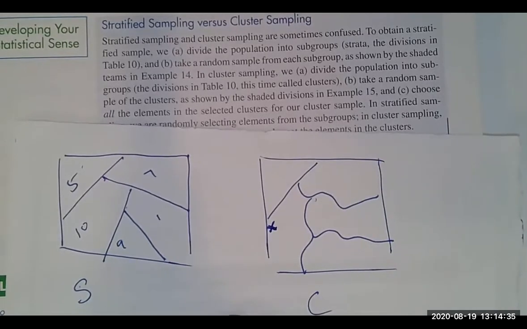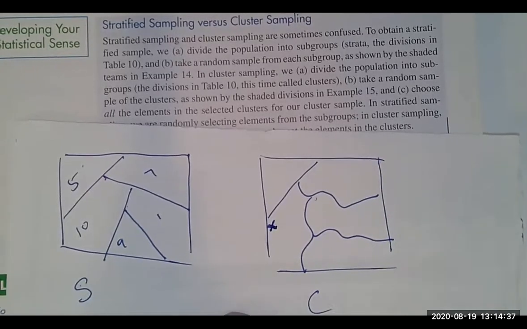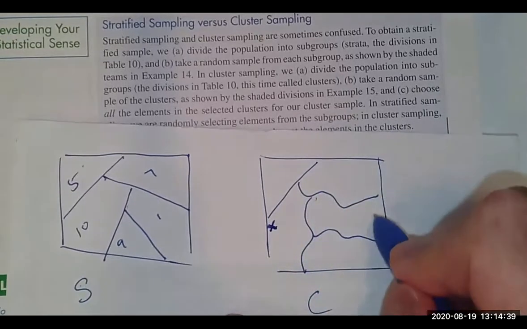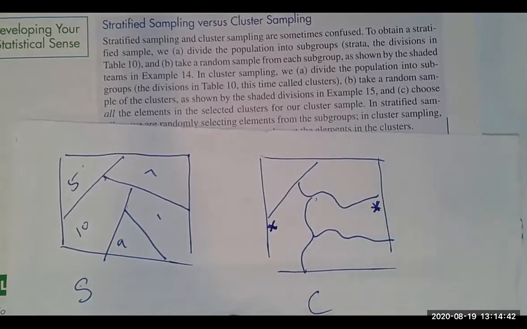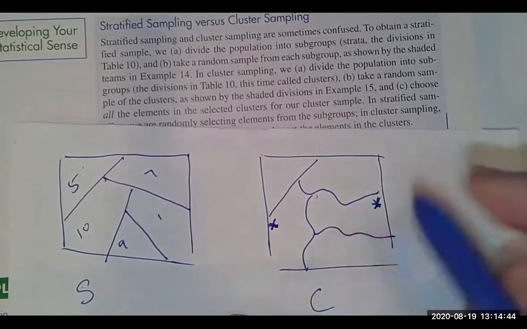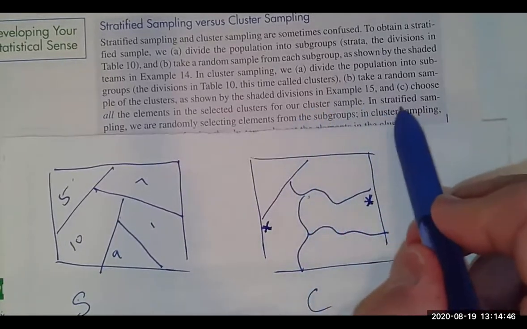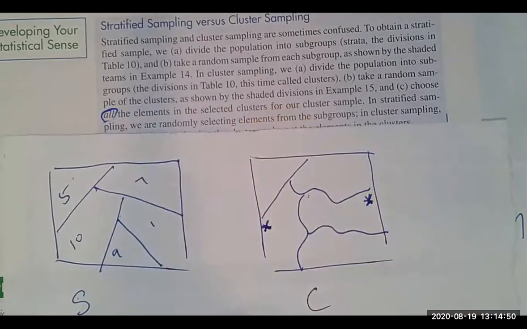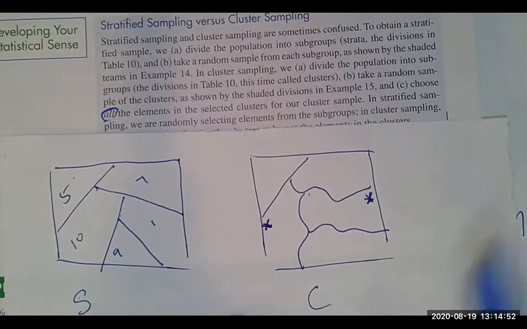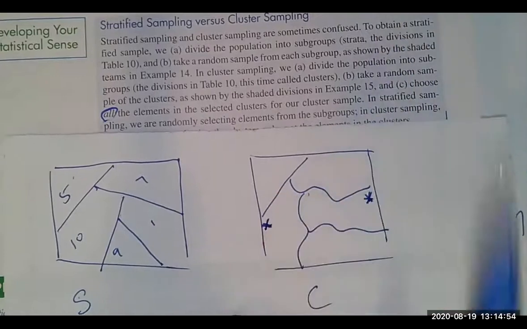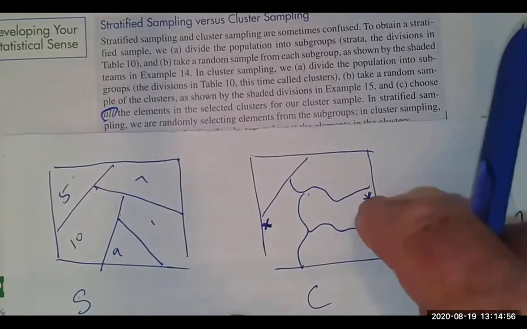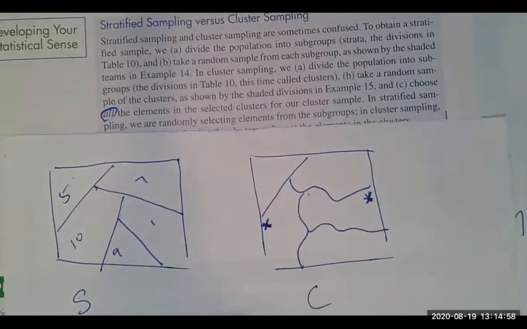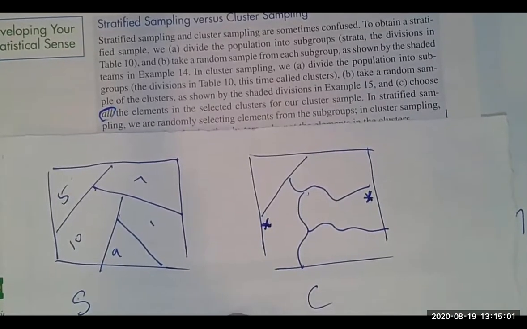Okay, roll again, and it comes up the number 4. 1, 2, 3, 4. So these 2 clusters are what you're focusing on. The key phrase here is you choose all right there. So everybody over here gets asked, and everybody over here gets asked, and you ignore the other 3. That's called cluster.